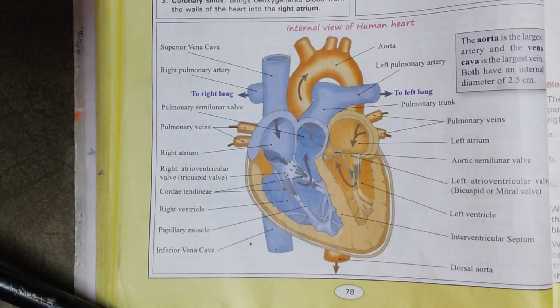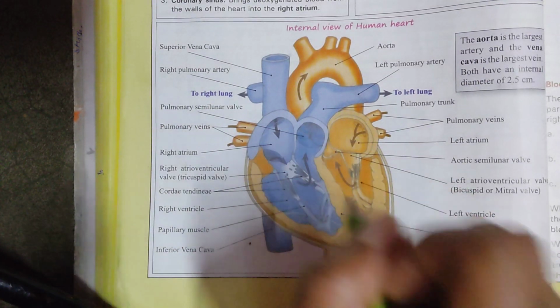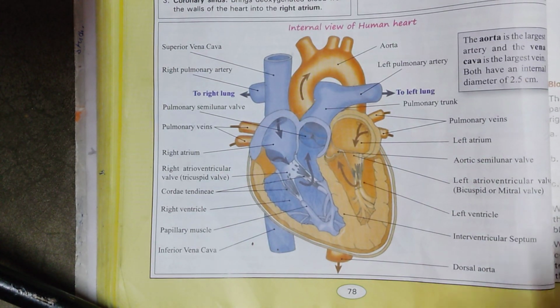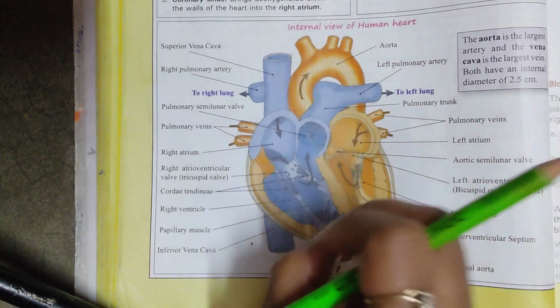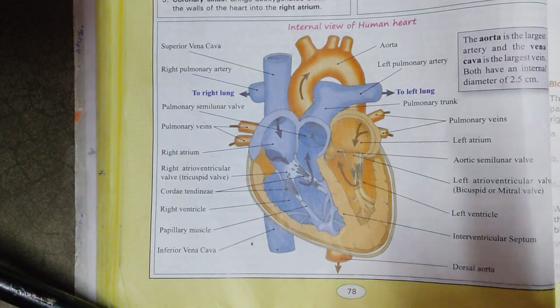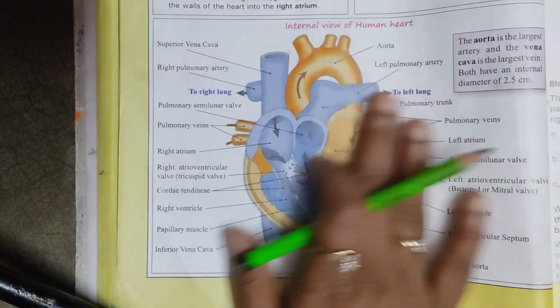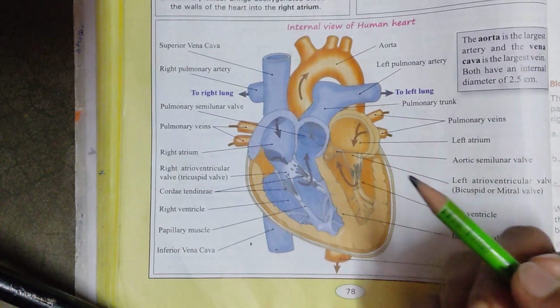So here I am with the next part of cardiovascular system. Now here we have got a picture in page number 78. This is the picture of internal view of human heart. Earlier in our previous page, we have gone through the external view. This is the internal view.